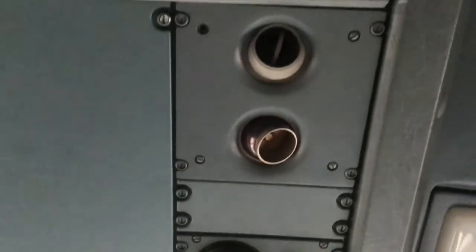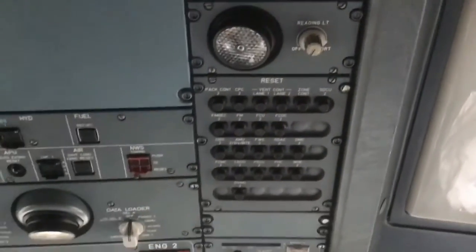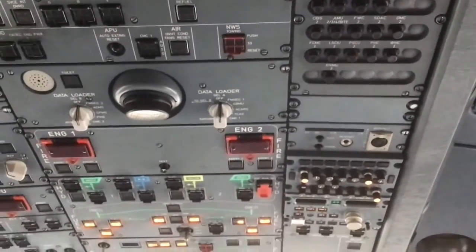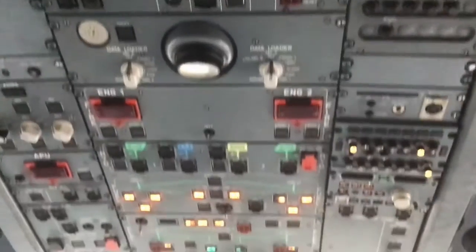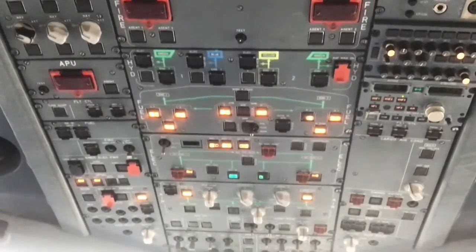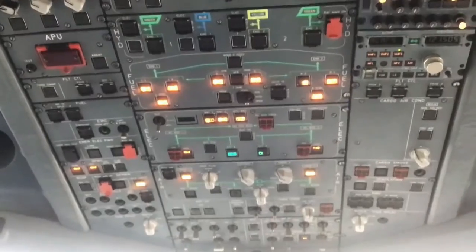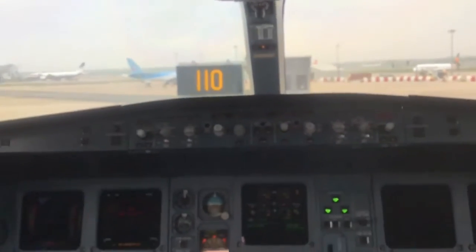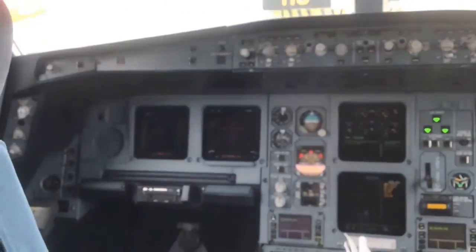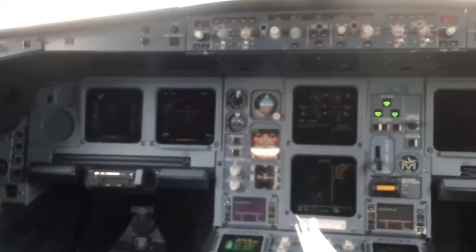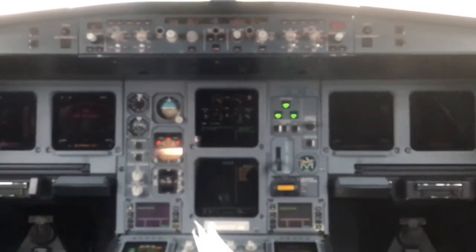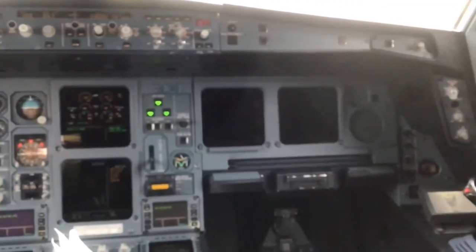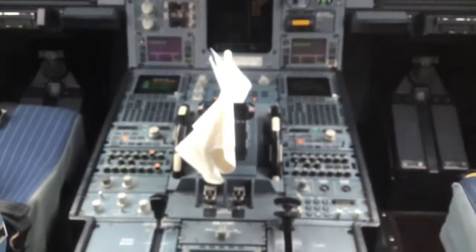Very similar layout, but these are soft reset breakers up here. Similar sort of layout. This being a twin jet, there's only obviously 2 engines and an APU fire handle, but the various systems are in a similar place to that on the 747. We have primary flight display, navigation display. On the Airbus they call it ECAM instead of ICAS. Basically does the same functions.